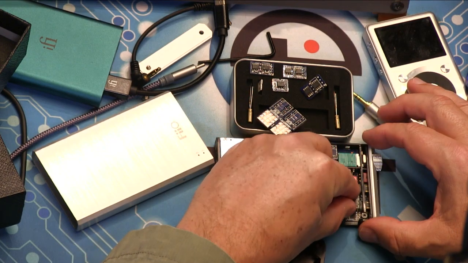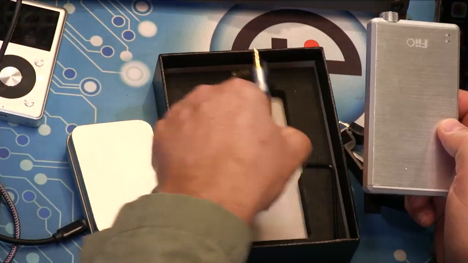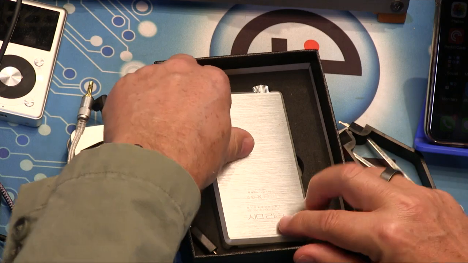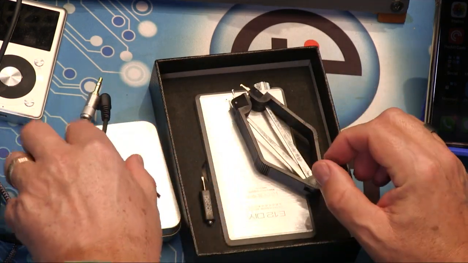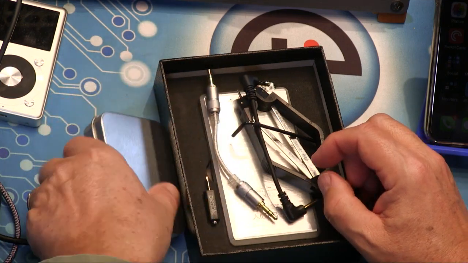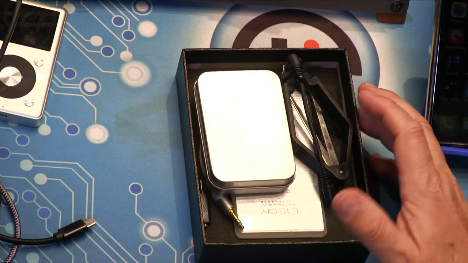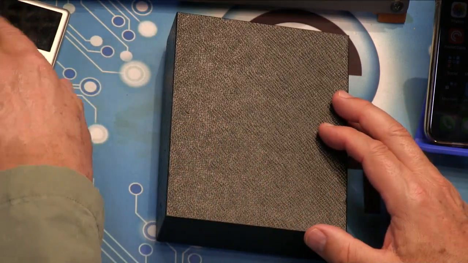I never really did a whole lot with this. I probably should put it on eBay because it is pretty cool. And as you can see, I've kept it in its original box because you need all these crazy devices, tiny screwdrivers, chip pullers, and, of course, the box of alternate amplifiers, even to use it. That's the E12 DIY, also from FiiO.